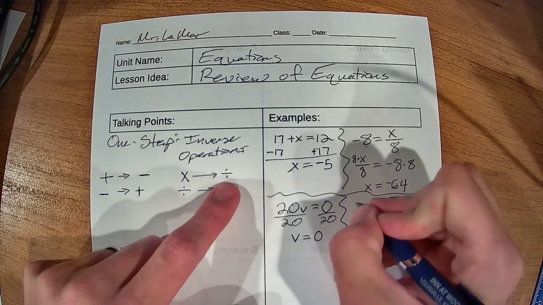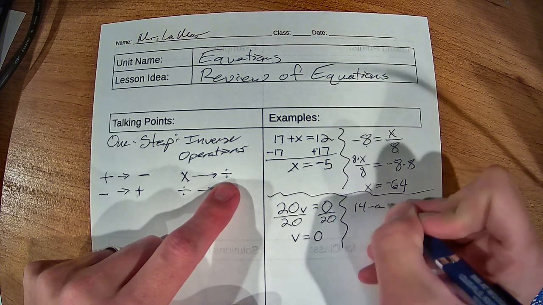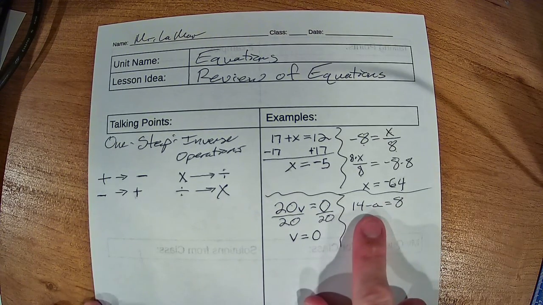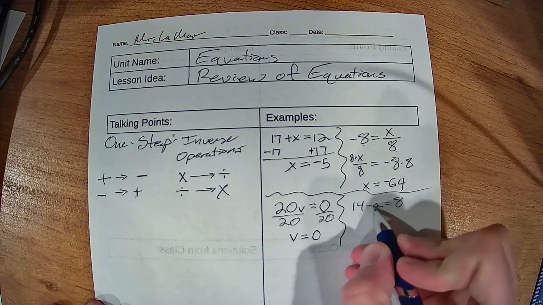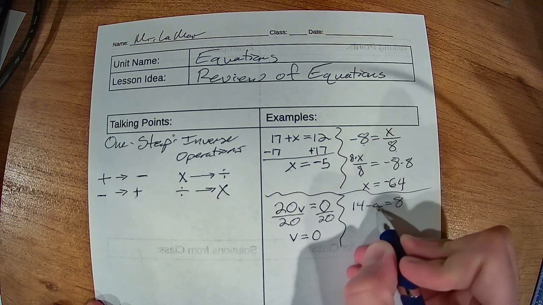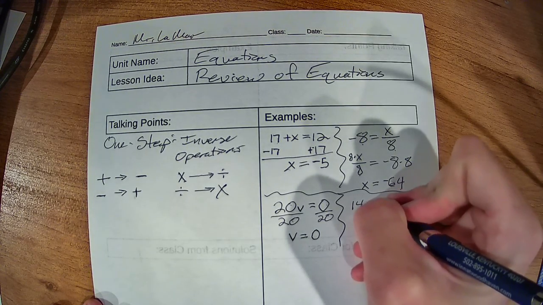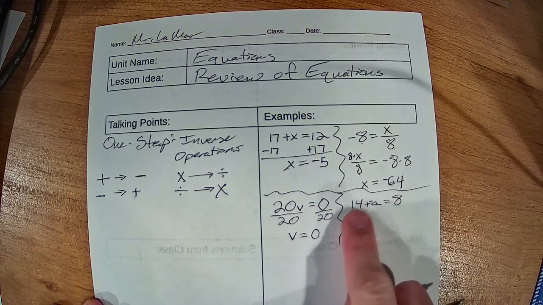How about something like this? I know we've seen situations like this and some people were struggling. So we'll do 14 subtract a equals 8. Now, notice this situation is a little bit different than this situation. Just because we have subtraction here, remember, this subtraction doesn't apply to the 14. It's actually applying to a. I'm subtracting a, not 14. So I'm going to rewrite this as adding a negative a, just to remind me that this 14 is positive.